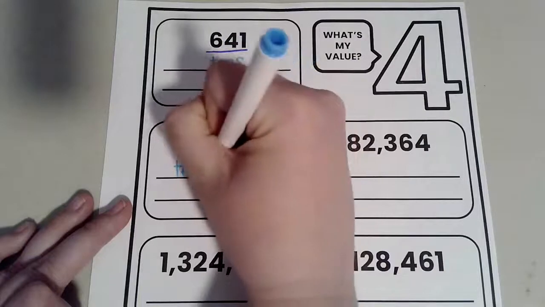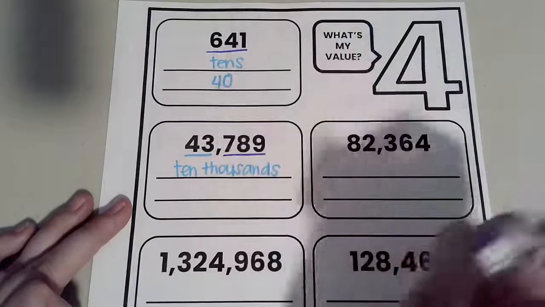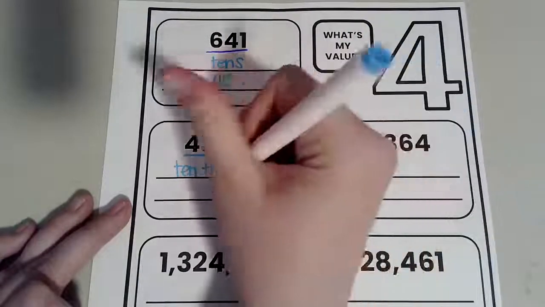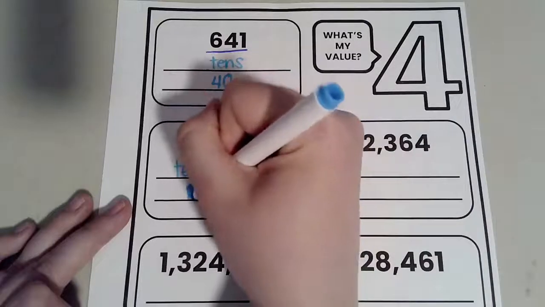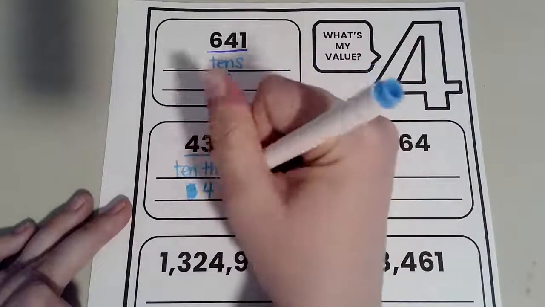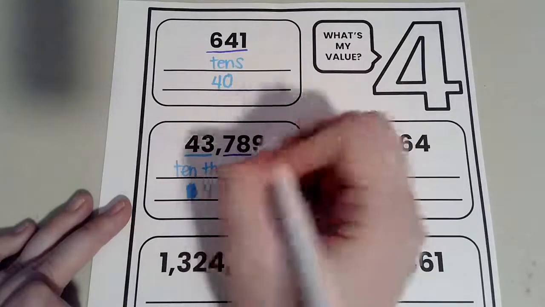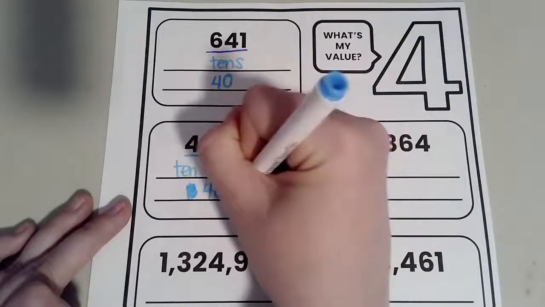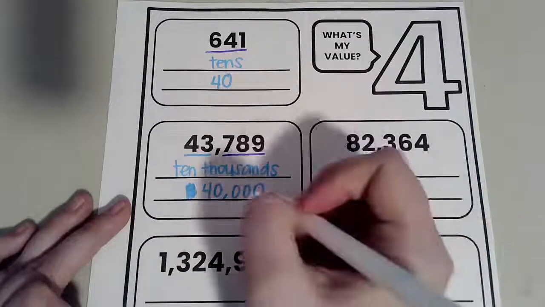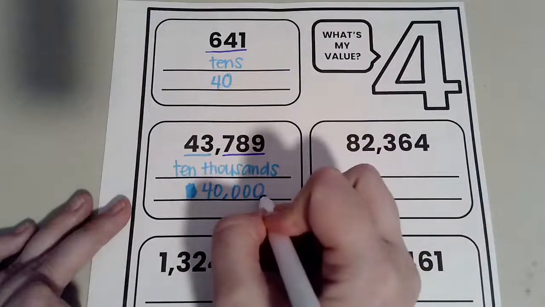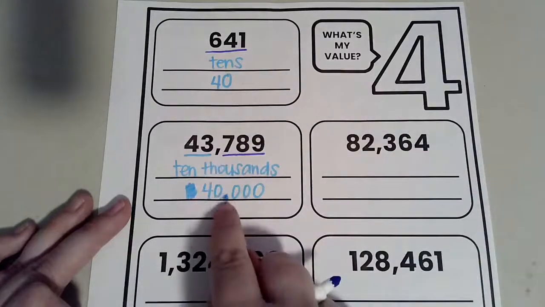There's the 4. Now let's count. 1, 2, 3, 4 spaces. So I wrote my comma that time, but remember, if you did not, you start over here and count back 1, 2, 3. Commas separate periods. So the value of that 4 is 40,000. Okay? All right.